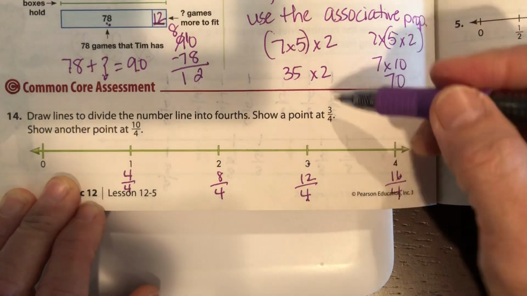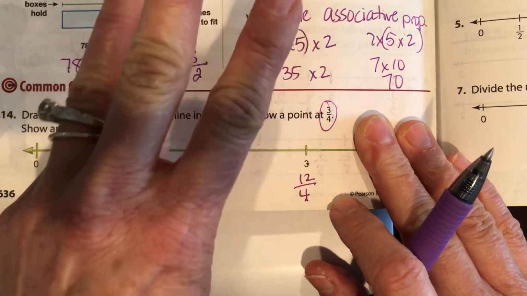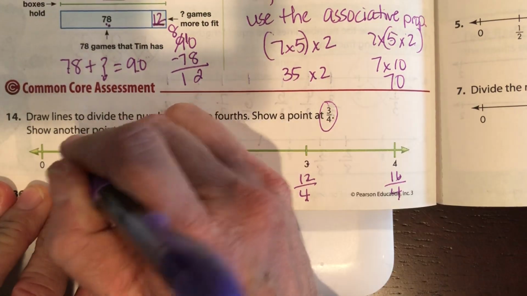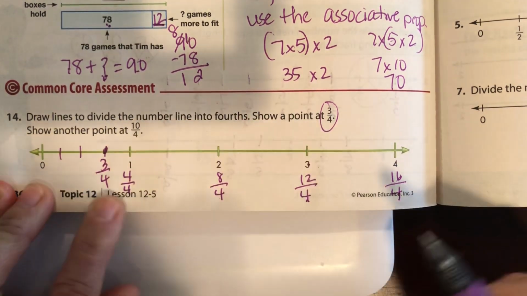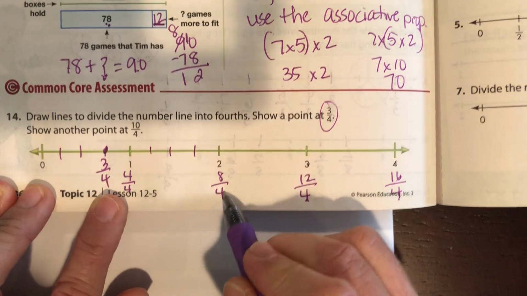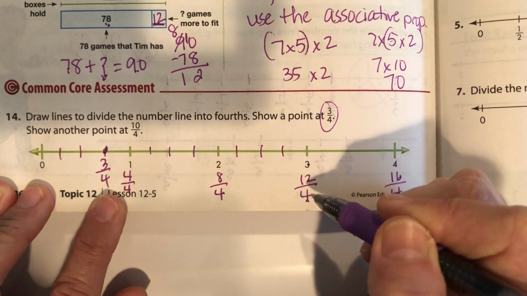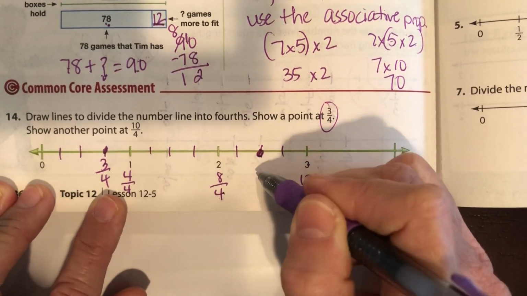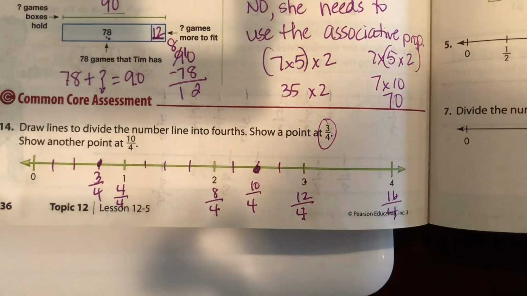If we want 3/4, we want to divide this into 4 sections, 3 lines. This one's going to be 3/4. And then we're going to have 5/4, 6/4, 7/4, 8/4, 9/4, 10/4, 11/4, 12/4. So this would be 10/4, right in between there. Good job.